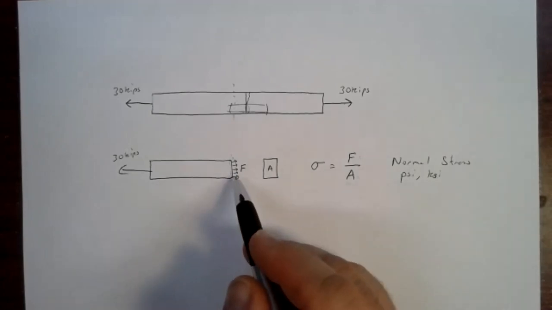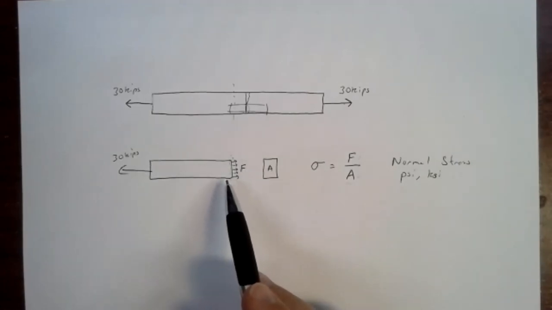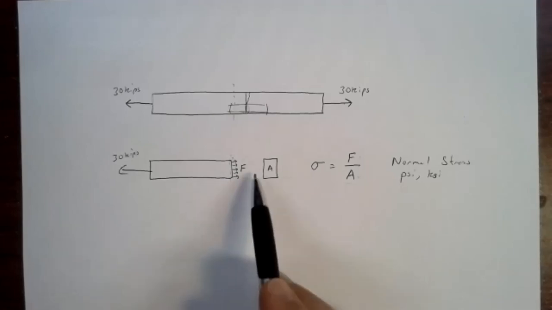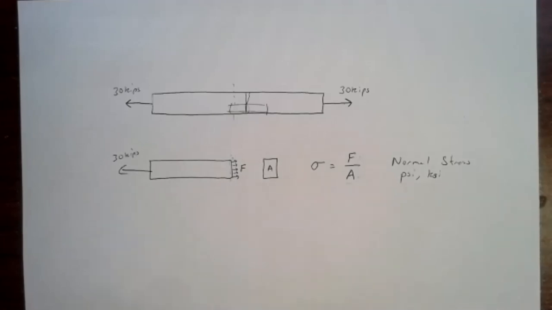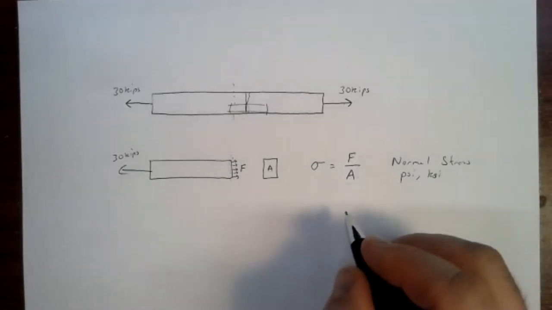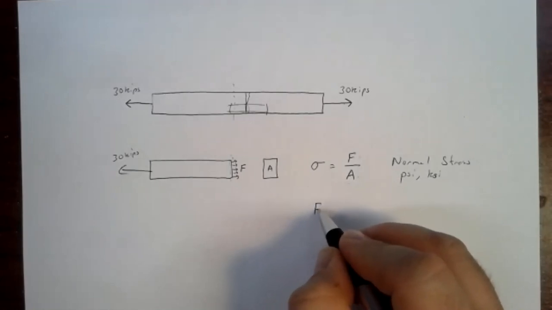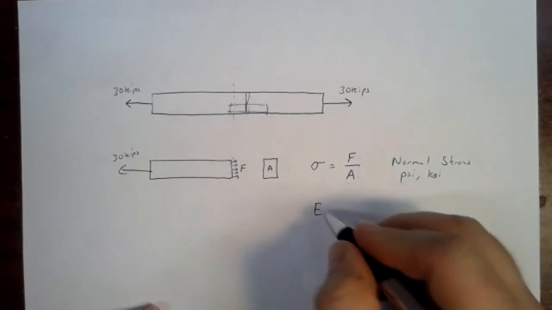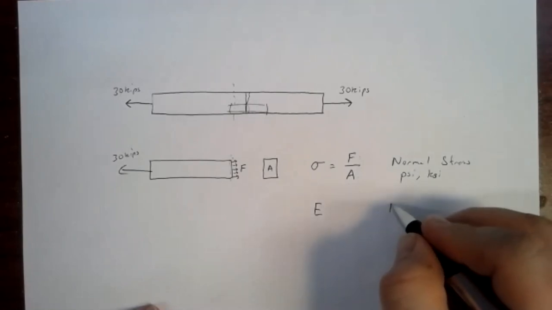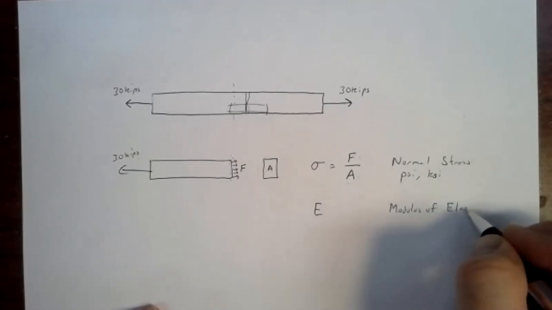The amount of stretch or shrink is determined by properties of the material. It has everything to do with the details of the grains and the molecules and atoms that make up that individual material. Essentially, it has to do with how stiff the material is. And the number that tells us how stiff a material is, how much it will tend to change under stress, we called the modulus of elasticity. We gave it the letter E. That was our modulus of elasticity.